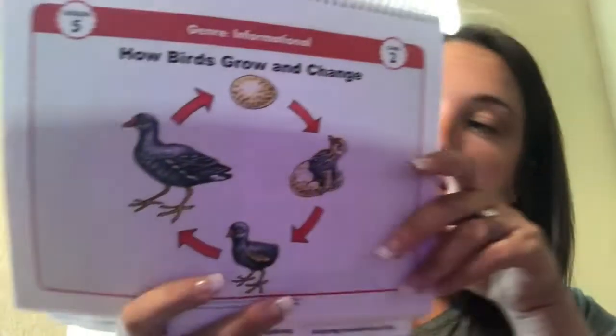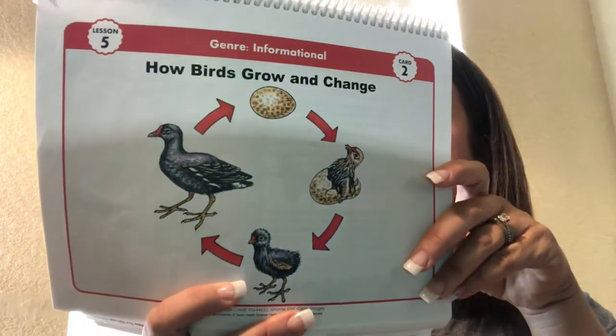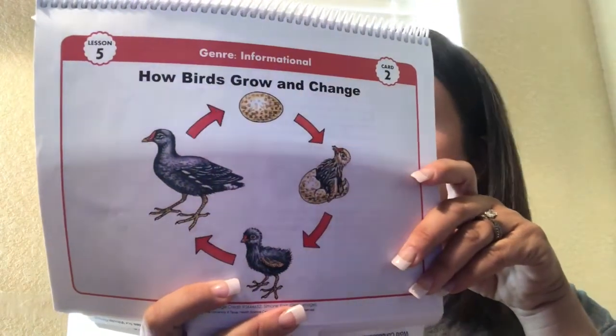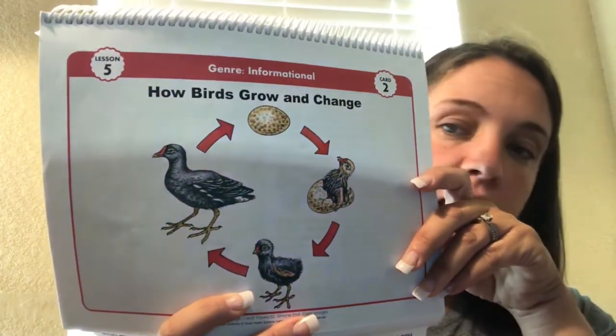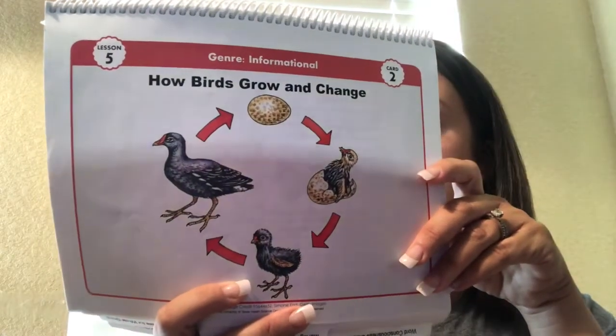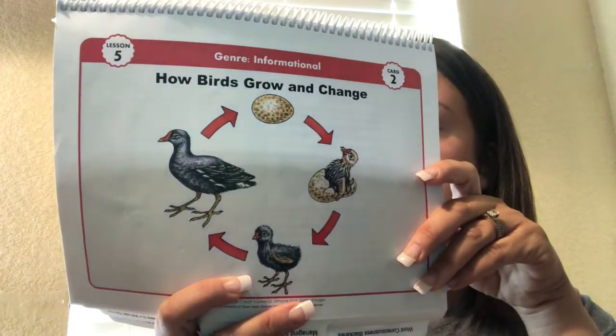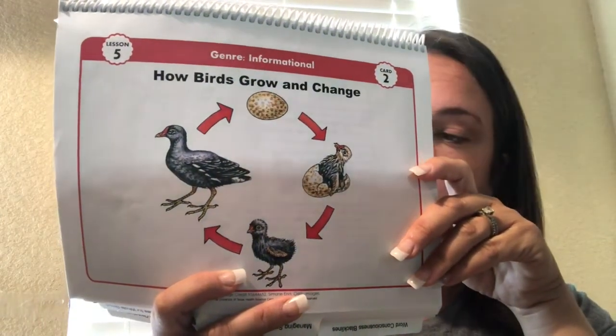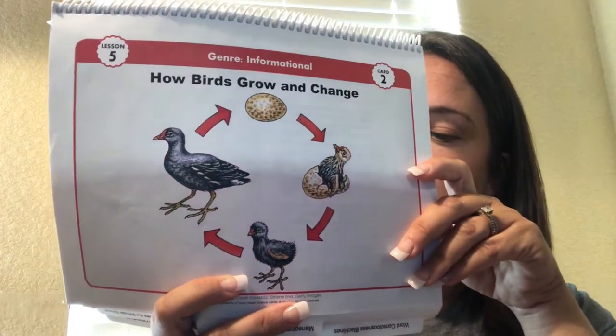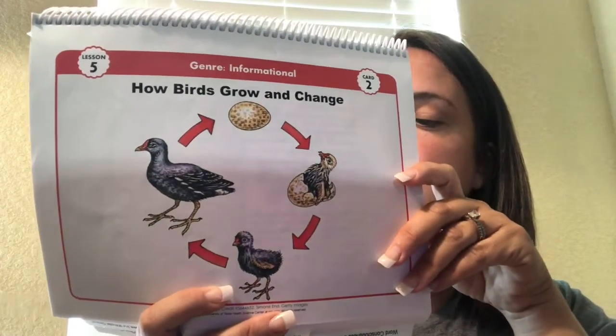Now let's talk about informational books. When I read an informational book, I pay attention to the true facts that the author is teaching me. This is a picture from an informational book. Because this is an informational book, I ask myself, what true facts will I learn from this book? I see that there are words at the top that say how birds grow and change. I also see a special drawing called a diagram that shows how birds change. So this informational book is about birds. I will pay special attention to the true facts about birds in this informational book.